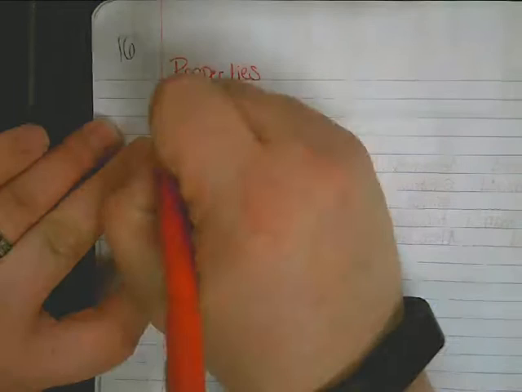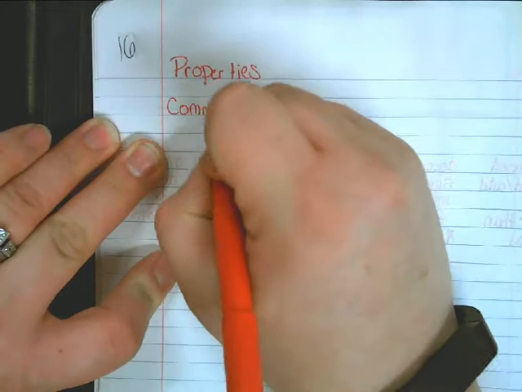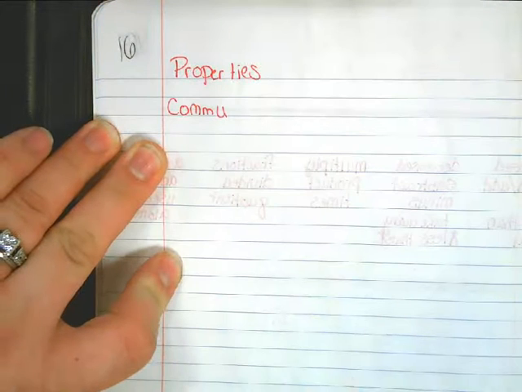First property we're going to look at is the commutative property.